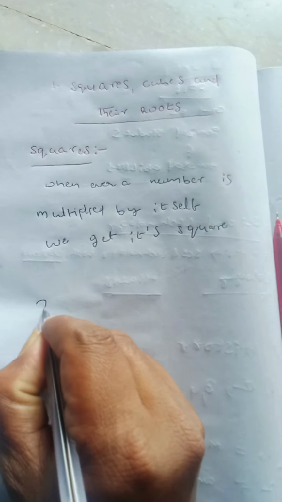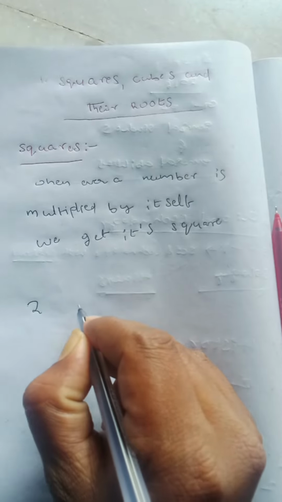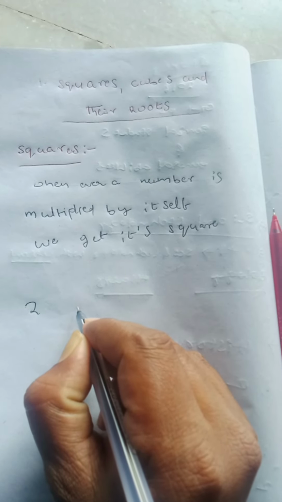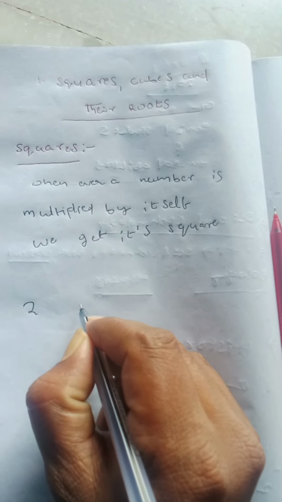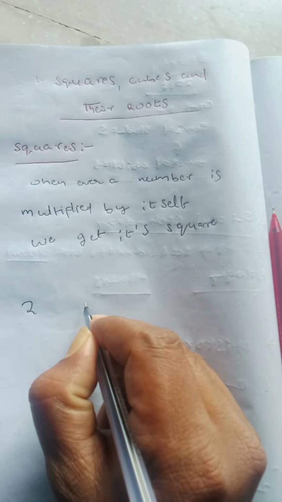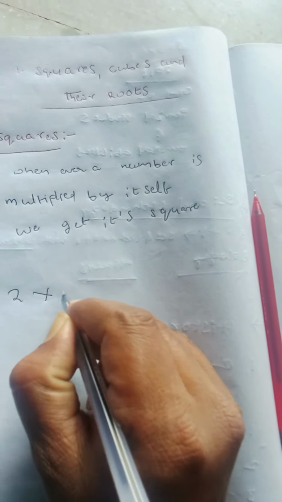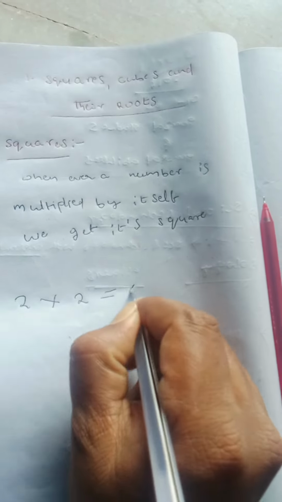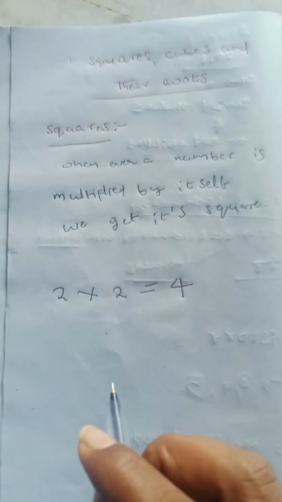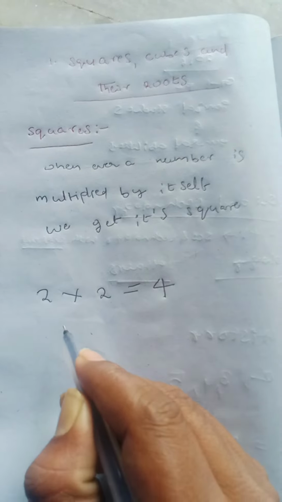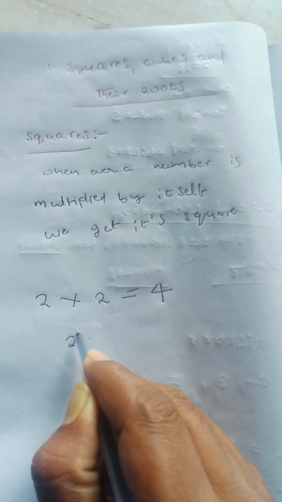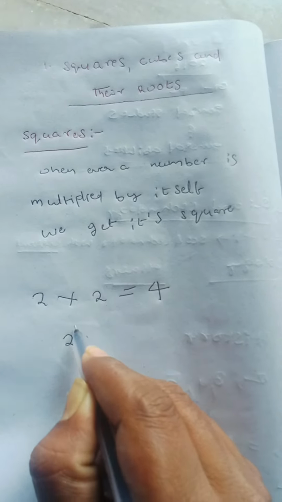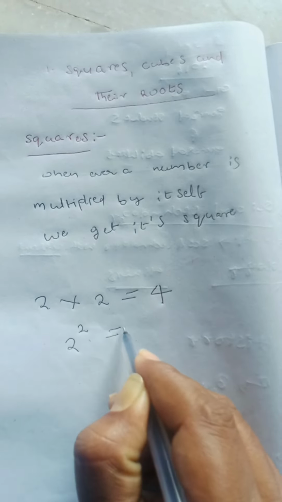For example, take a number 2. To obtain the square of 2, we have to multiply the number 2 by itself. We will get 4. So, we can say the square of 2 is 4. We symbolize this by 2 square equal to 4.